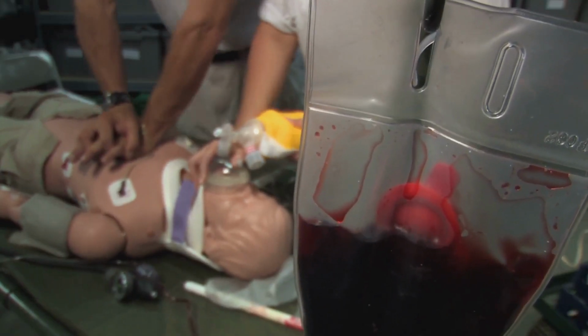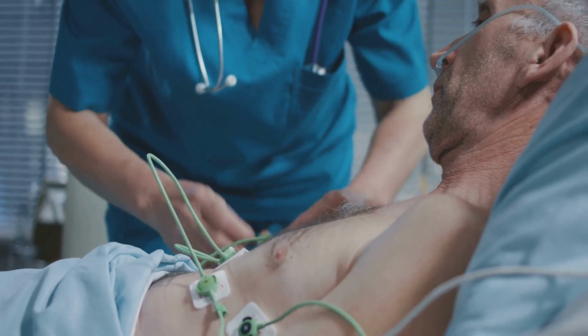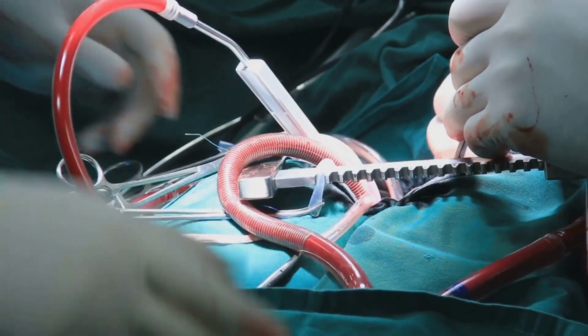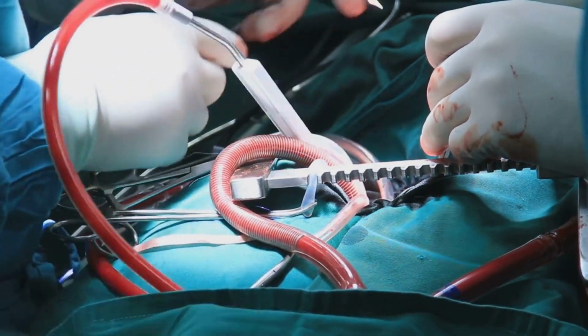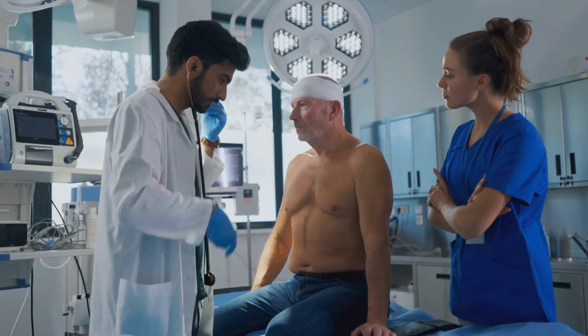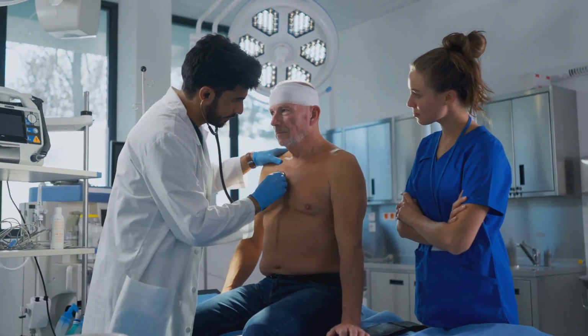Simulation time. What if the chest tube gets dislodged? Immediately cover the site with a sterile occlusive dressing and call for help. Excessive drainage? Quickly assess the patient's hemodynamics, document, and escalate. Stay alert for complications, breathlessness, hypotension, sudden changes in drainage, and always document your assessments.